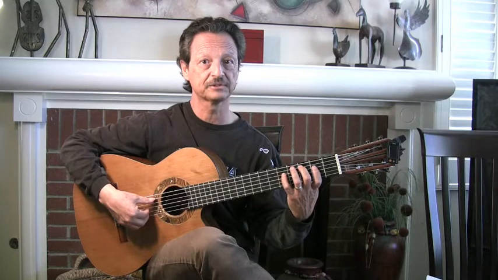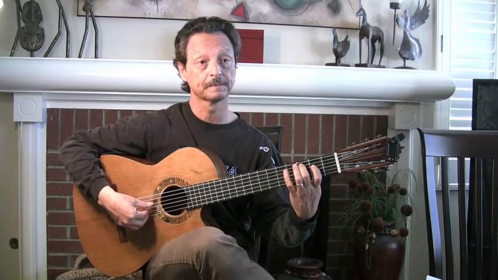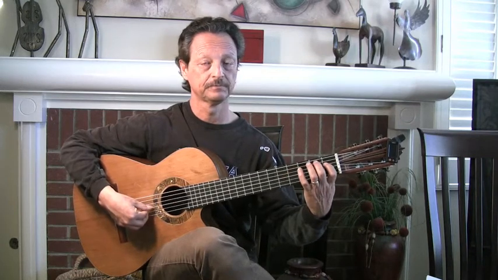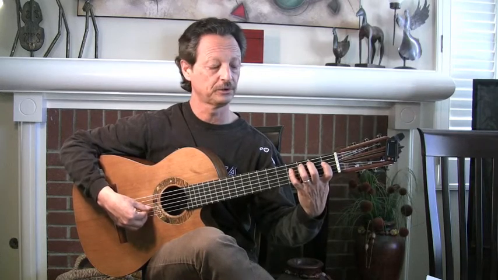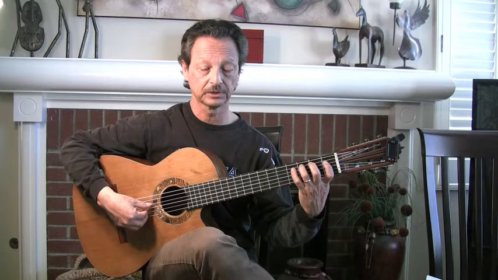Now the minor triad is a minor third and also a perfect fifth. So the minor third, if I'm going from a major third here and lowering it, creates a minor third. So I've got minor third and then fifth. That's the minor triad that I have listed in the book.